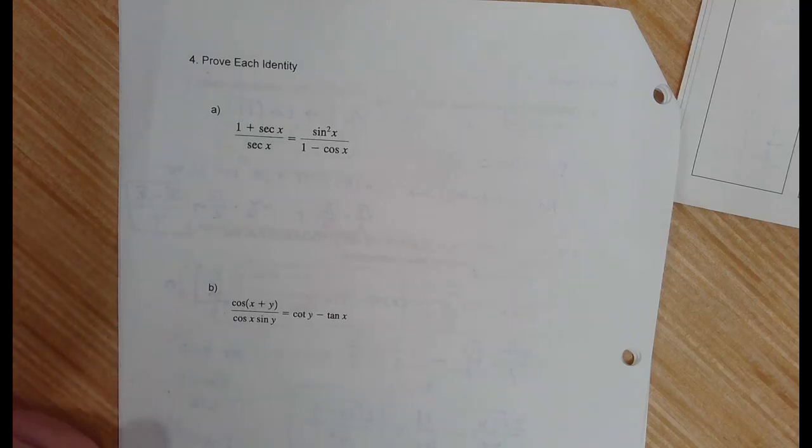Oftentimes, it involves a Pythagorean identity or converting to sine and cosine. So you can do what you like. I encourage you, before watching the video, to really try this. Maybe get a separate sheet of paper, try and work it out, see what you can do before I do it. Okay. But I'm going to get started with it now.